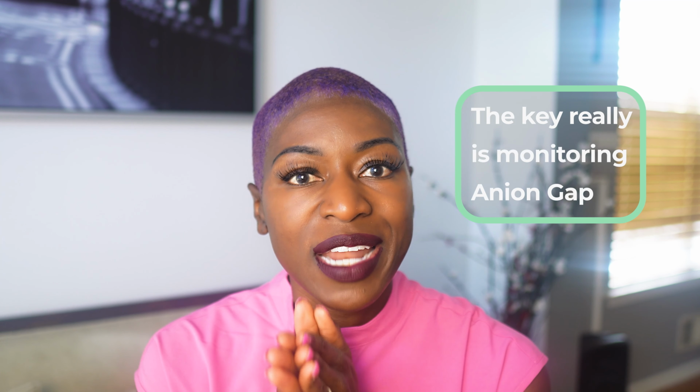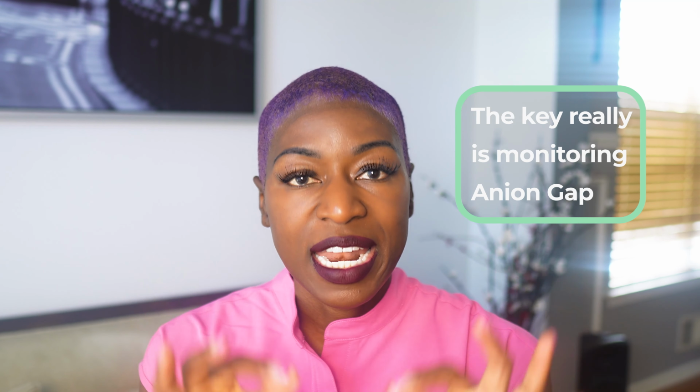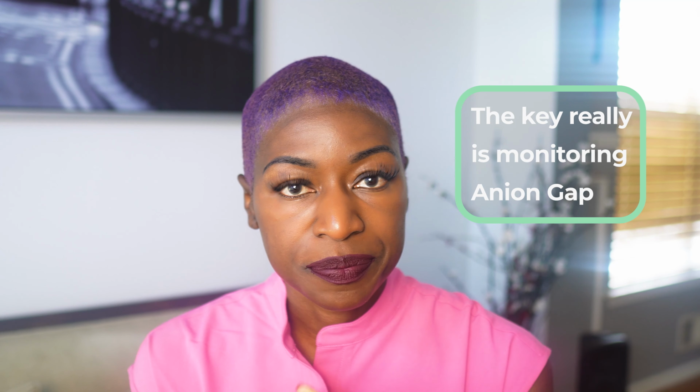Now, if you prematurely just say, oh, I got a blood sugar of 150 and the patient is no longer hyperglycemic, but that anion gap is 20, what's gonna happen is you're gonna get that rebound hyperglycemia and the patient's gonna go right back into a full-blown DKA. The key really is monitoring that anion gap. This is why anion gap is so important.